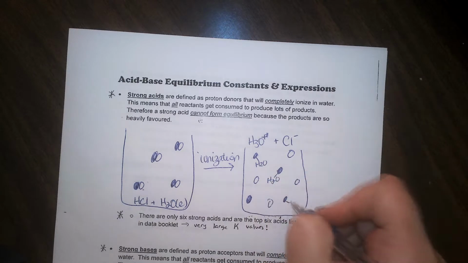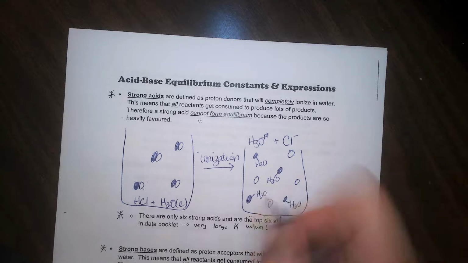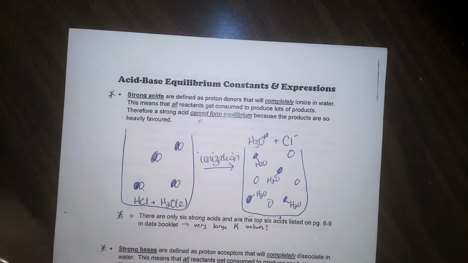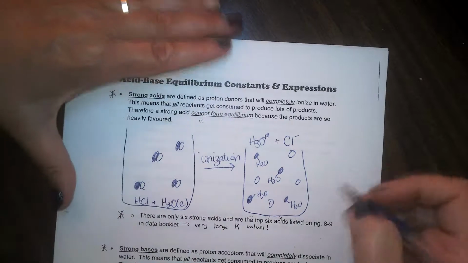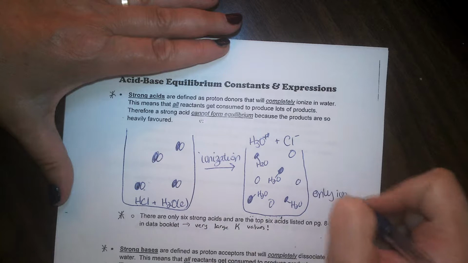And you're going to get hydronium ions. So what ionization means is that there's only going to be ions in the water.